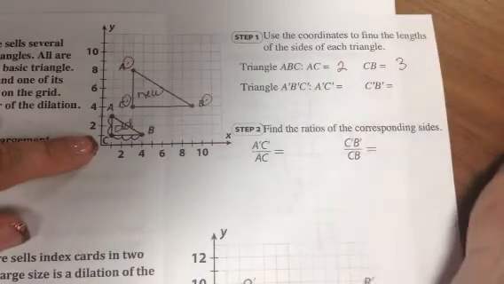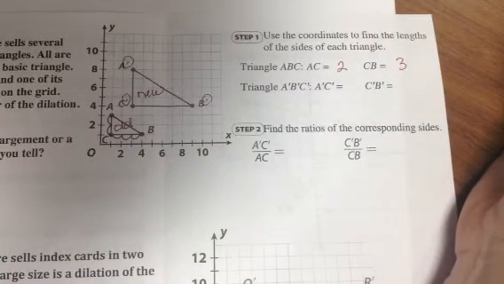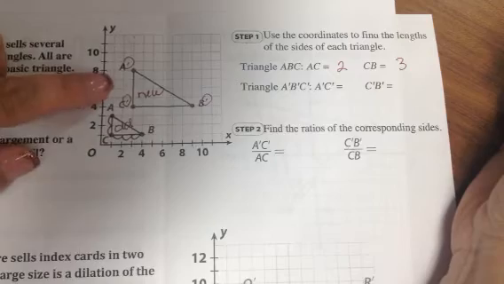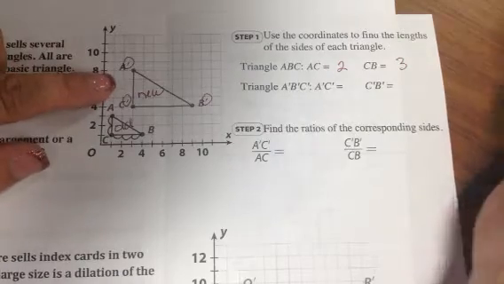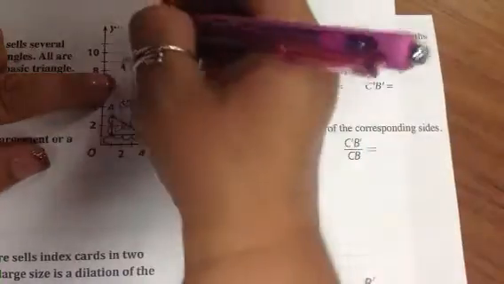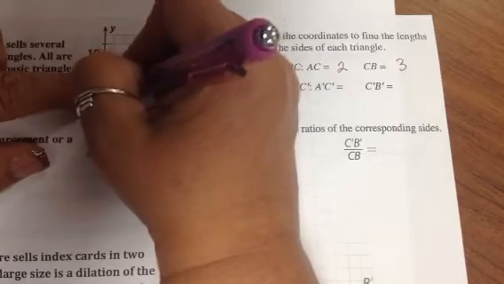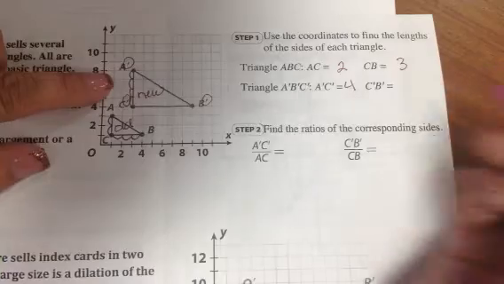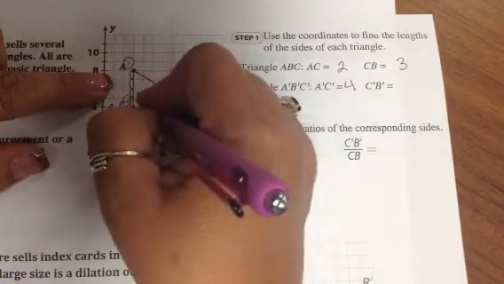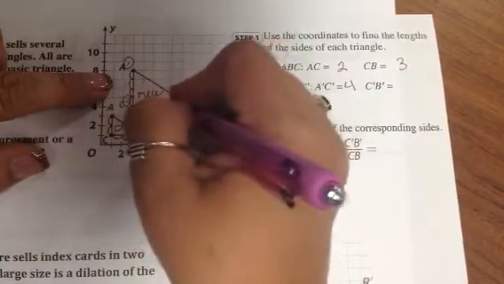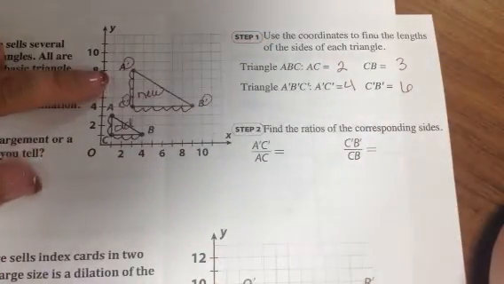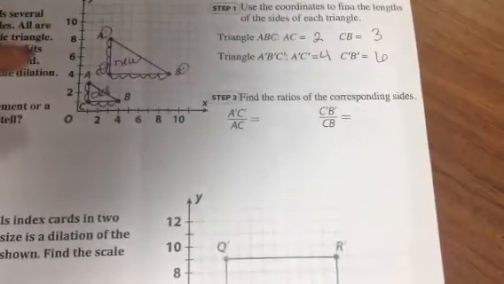CB is 3. We have done this before when we were finding distance of a point, so it should be kind of familiar. Now we're going to look at the prime triangle, and we're going to look at A prime, C prime, and we're going to count 1, 2, 3, 4. And then we're going to look at C prime, B prime, 1, 2, 3, 4, 5, 6. And that makes 6.